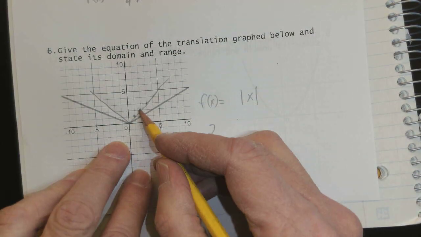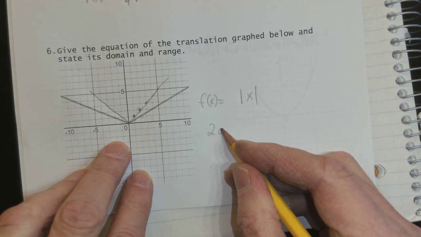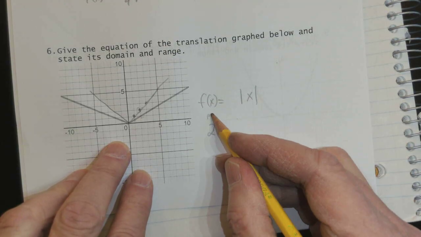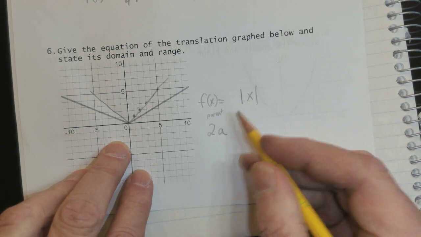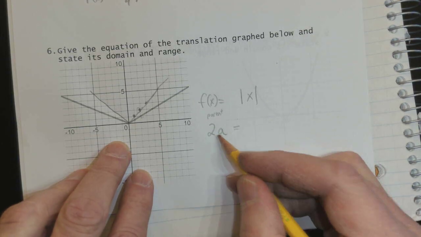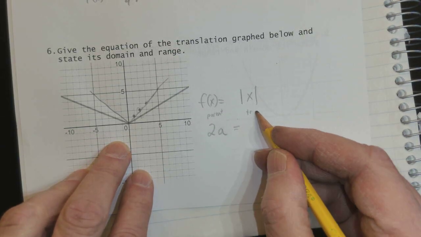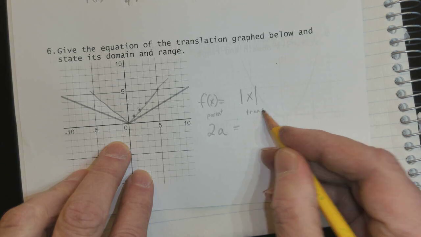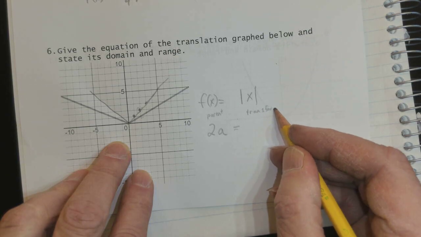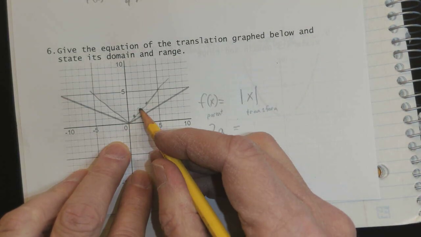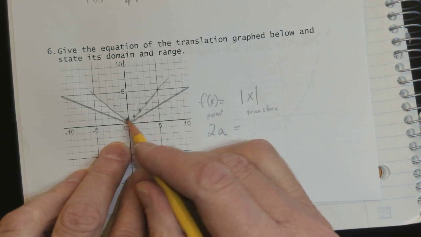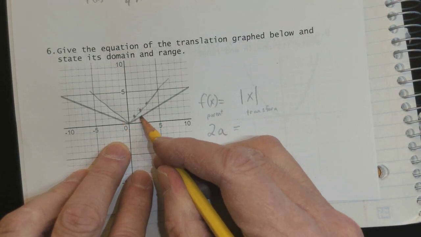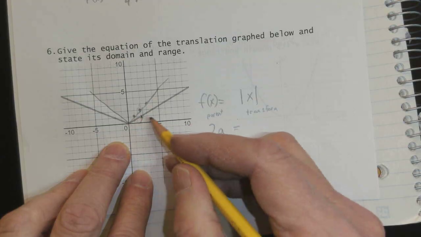2, this is from the parent, times a. So this is a parent coordinate. Times a, and then to the transformed. 2 times 1, 2 times a is equal to 1. Does everybody see where I'm doing this right here?